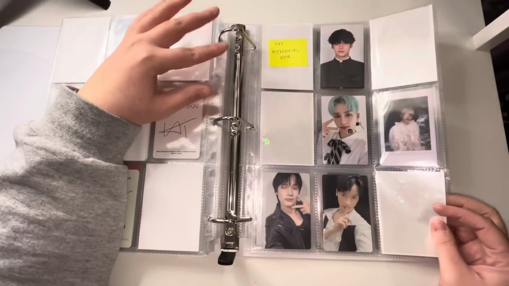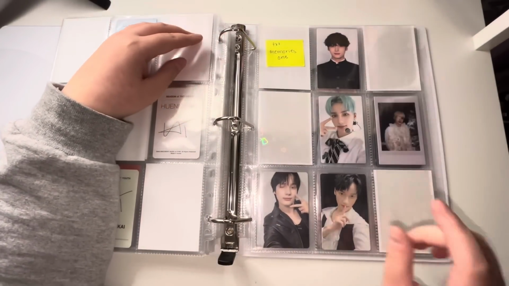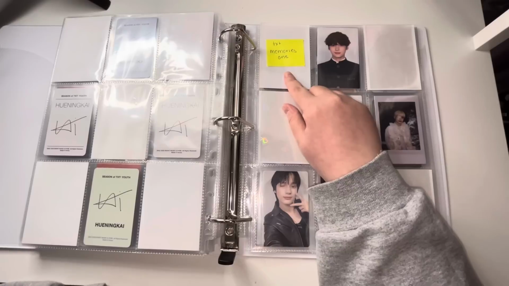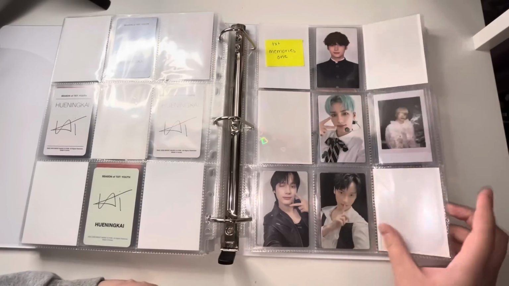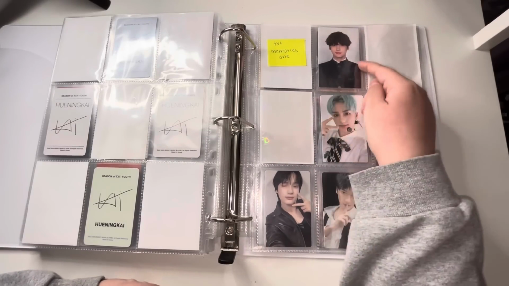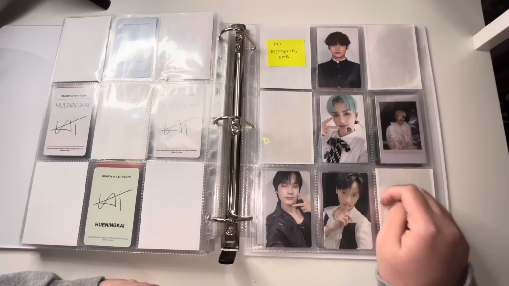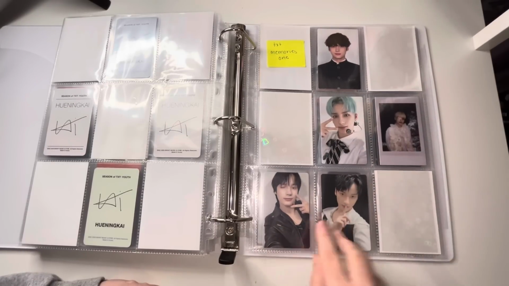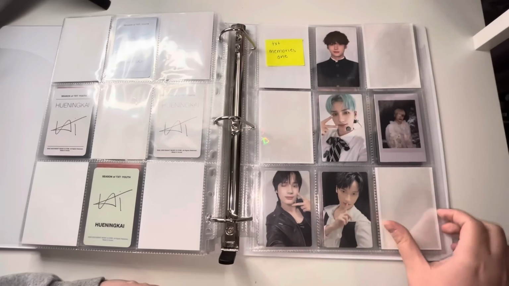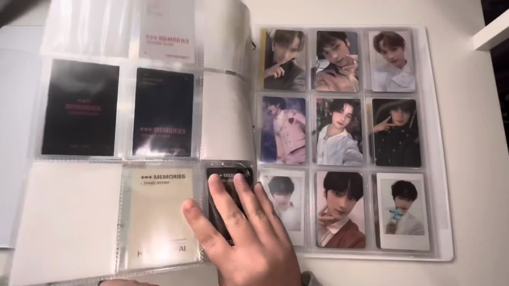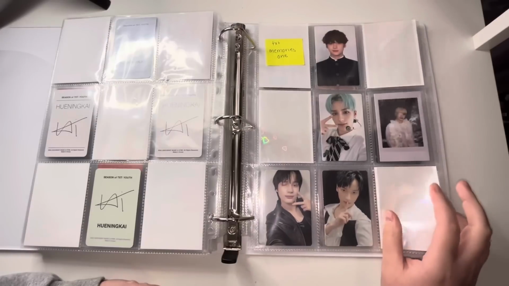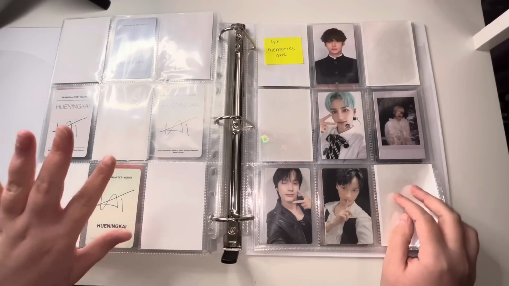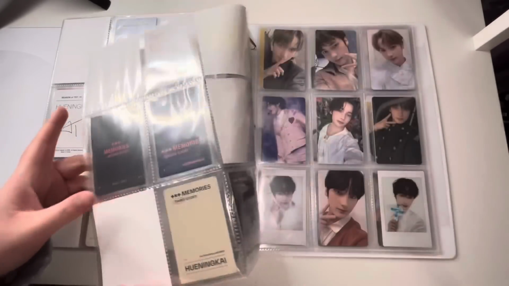Okay, memories cards. So I am missing his first memories card. It's so expensive, so I am missing that. But I have his second memories cards, and then this came with that. And then his most recent memories, his third one. I think I am going to buy the next memories because it'll be pictures where I was at their tour.